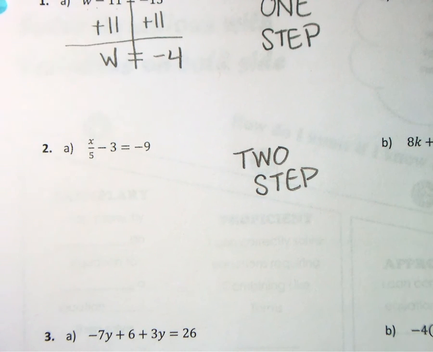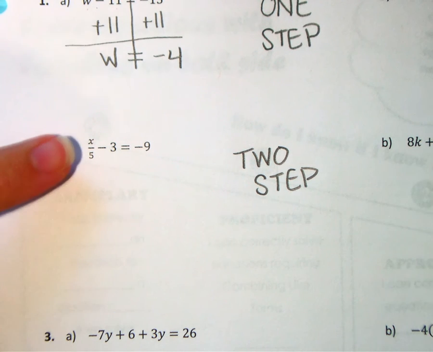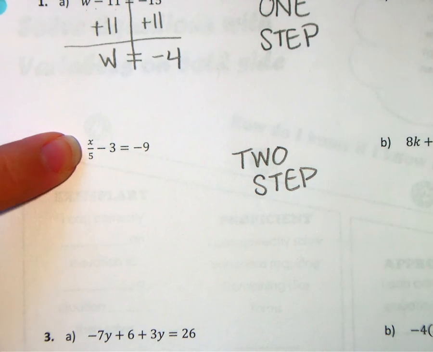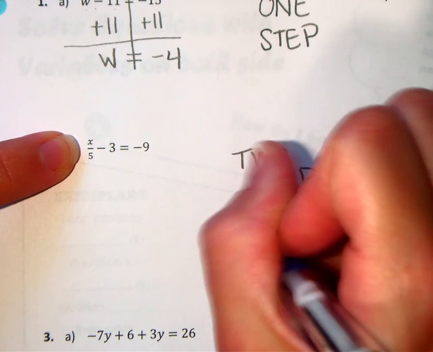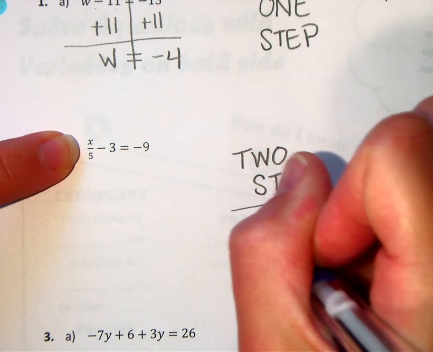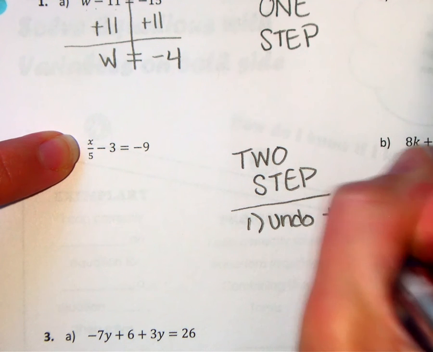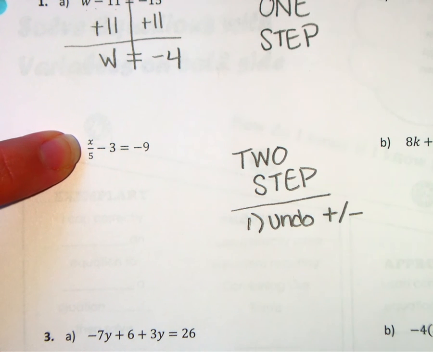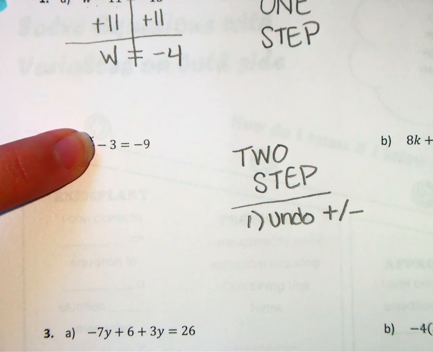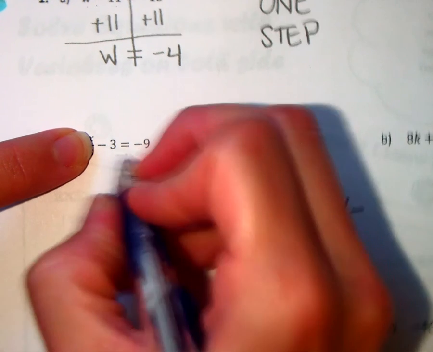Okay. On this two-step level, this is the only time you're going to see a problem where you're going to have to undo division. So you're going to see this fraction type look on one of these two problems, so we want to make sure we practice it. But remember, when you're doing a two-step equation, what comes first is the undoing of any addition or subtraction. So before you look at that fraction and kind of freak out, don't freak out. Deal with this minus 3 first by doing plus 3 on both sides.